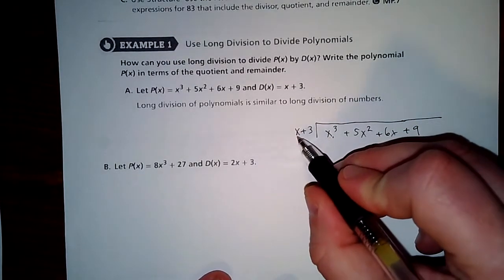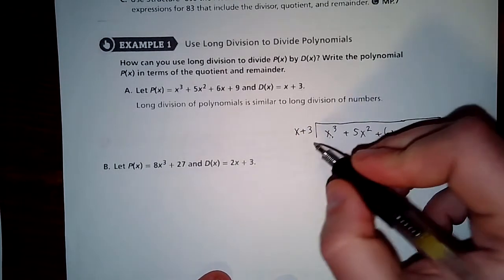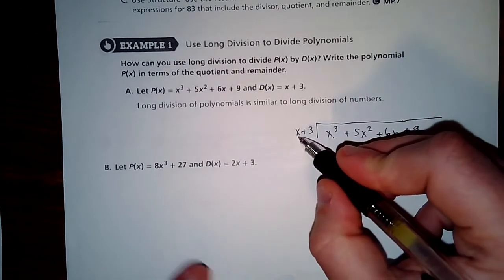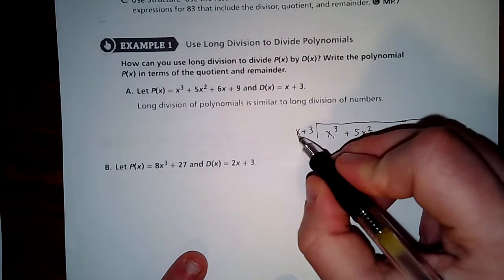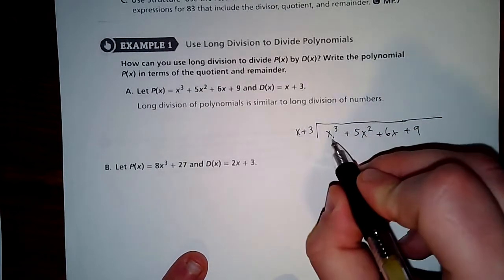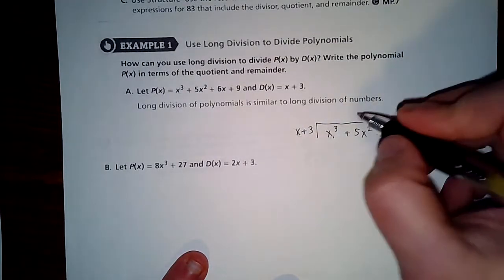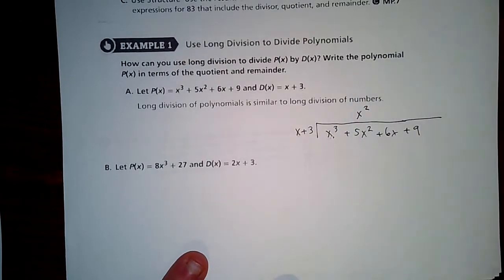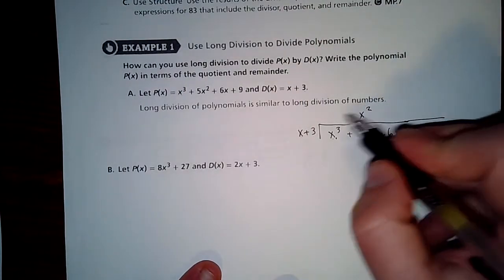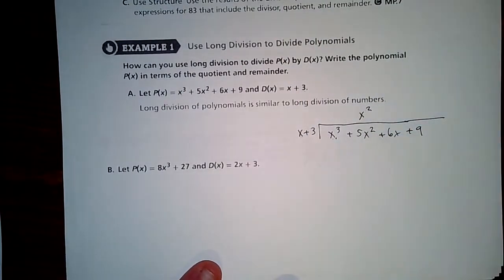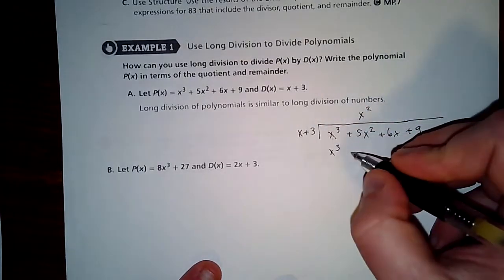So if I look at this, I have x, and I say, how many times does x go into x to the third? Or in other words, what would I want to multiply x by in order to get an x to the third? In which case you'd say, oh, I would need to multiply this by an x squared, because x times x squared would get me an x to the third. So you're thinking of what would I need to multiply by, and whatever that is, you're going to write up top. And then, just like what you do with numbers, you take that x squared, multiply it by this, write it below, and subtract it. So I do x squared times x, that's x to the third, and x squared times 3, that's 3x squared.